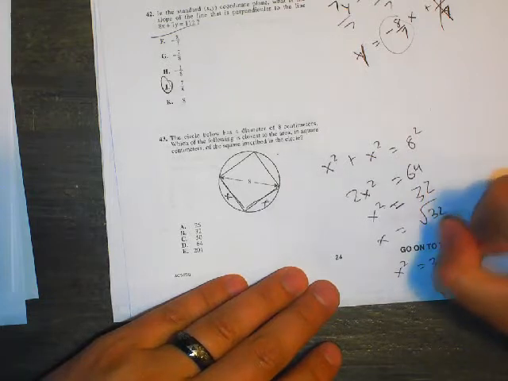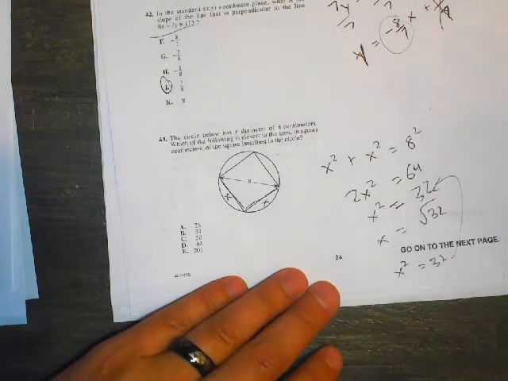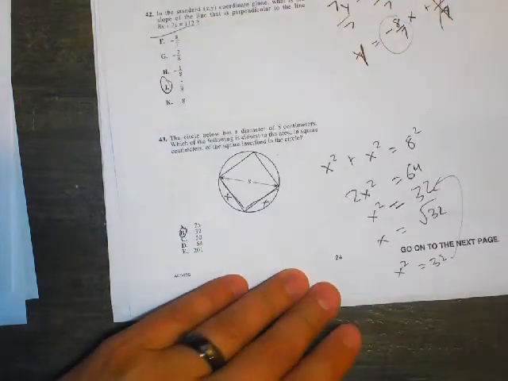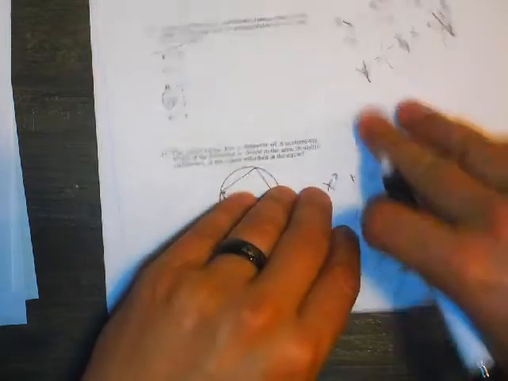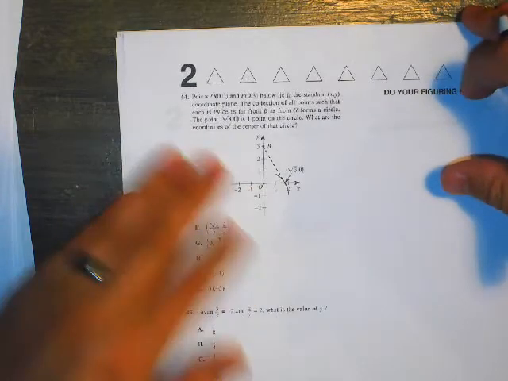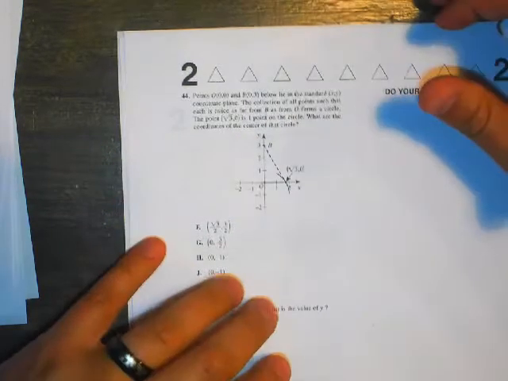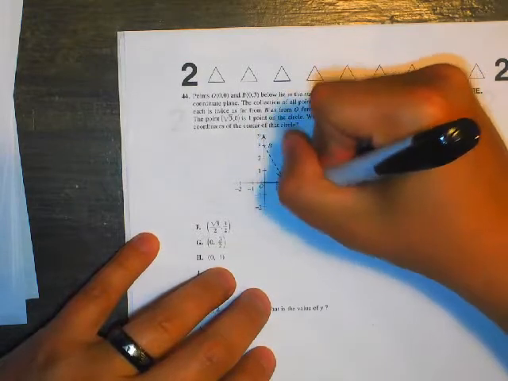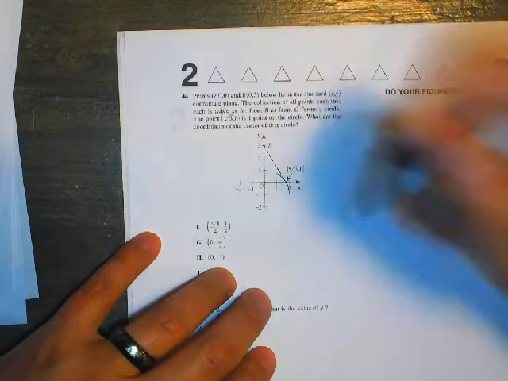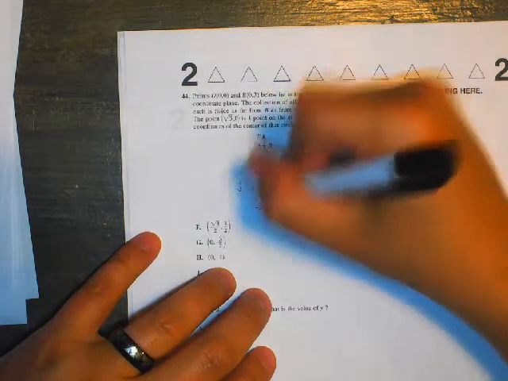So x squared has to equal 32. So then x is the square root of 32. Remember, we actually want the area of the square, and we find the area of the square by x times x. So again, we're brought to x squared, which is 32. And we actually knew that already, right there in that line. So the answer is B.